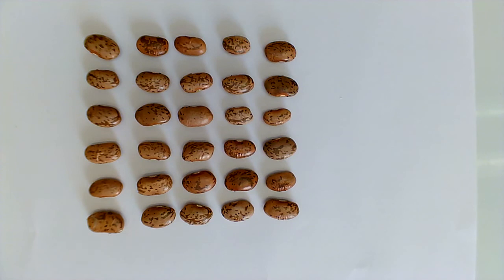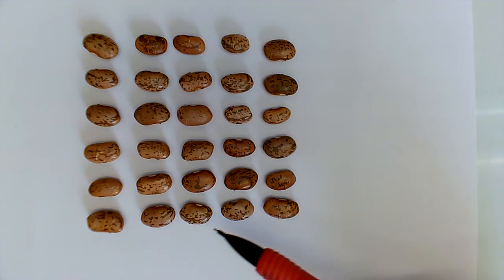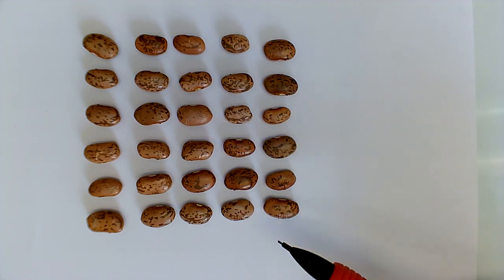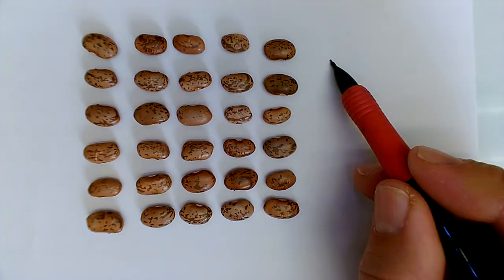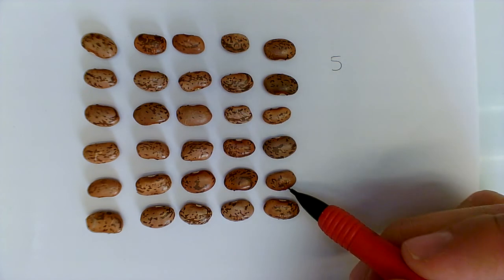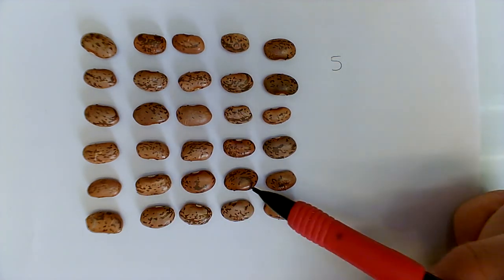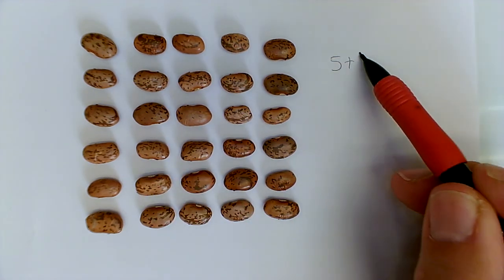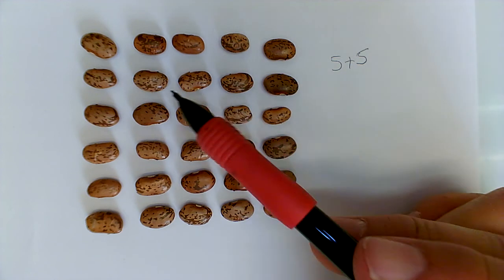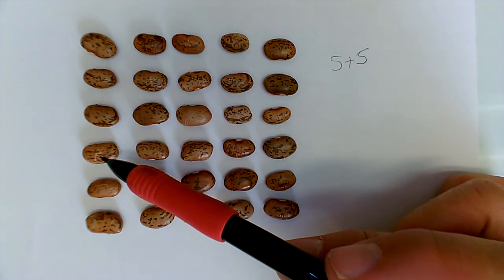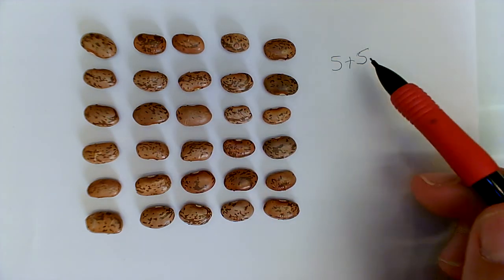Number sentences can be written as repeated addition or a multiplication sentence for arrays. We can take a look at this and say, okay, this row has 1, 2, 3, 4, 5, so that would be 5. This one has 1, 2, 3, 4, 5, that would be plus 5 because we're adding those two rows together. This third row, 1, 2, 3, 4, 5, there's 5 again.